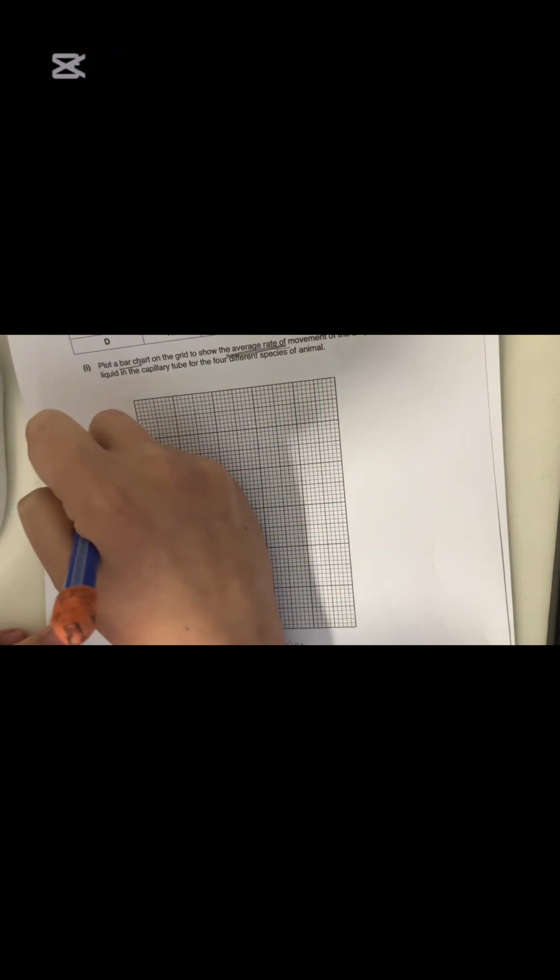So, what we're going to write down is rate of movement of drop of colored liquid. Now we must write down the unit because it's very important. They would deduct marks if it's not written down per minute.